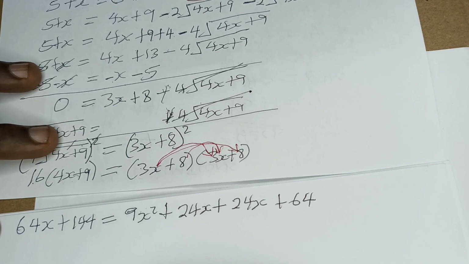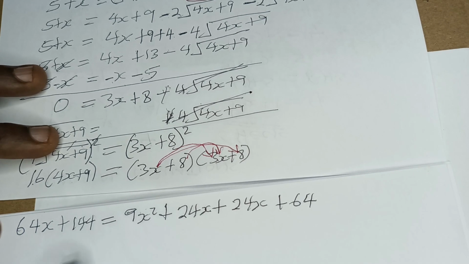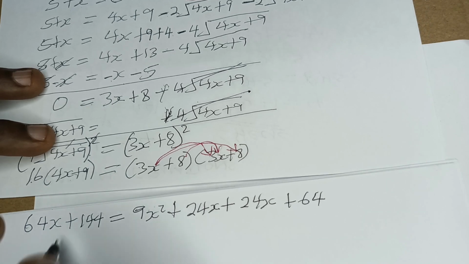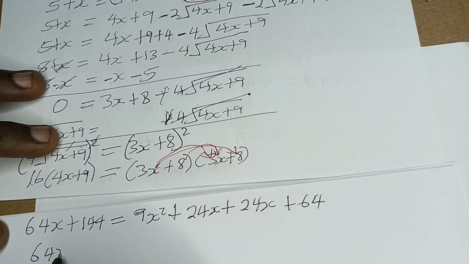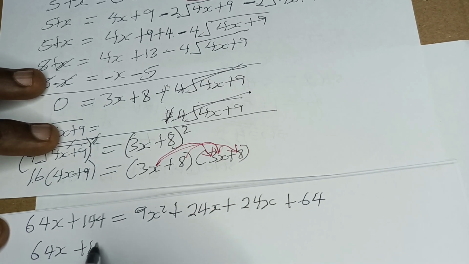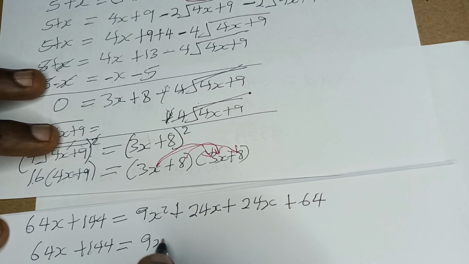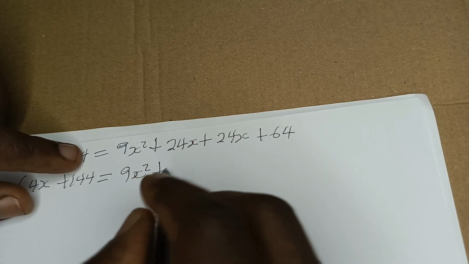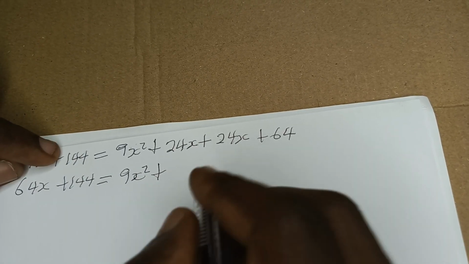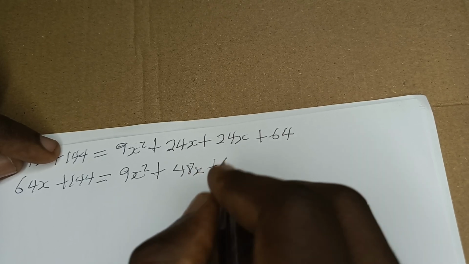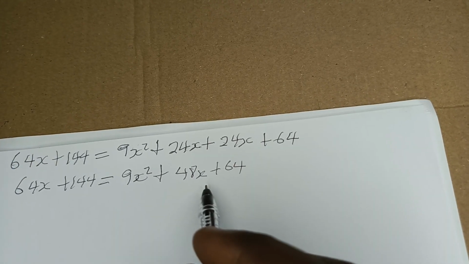What's the next thing is for us to simplify further. So simplifying further, we write this 64x plus 144 is equal to 9x squared plus, now 24x plus 24x should give us 48x plus 64, as the case may be.